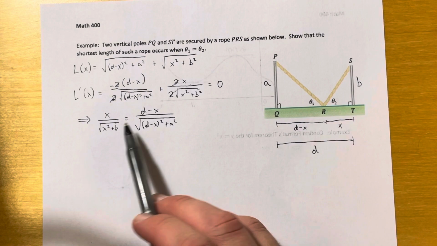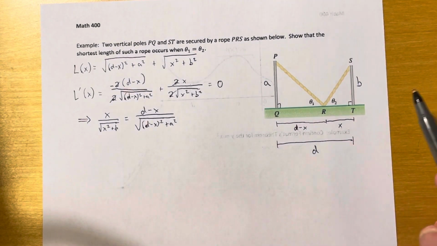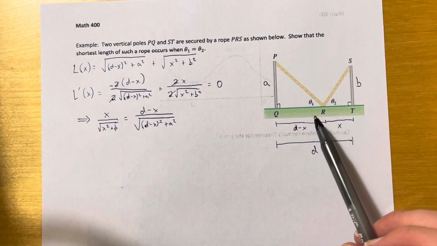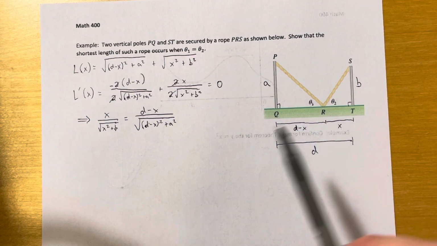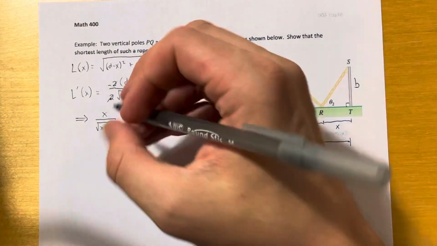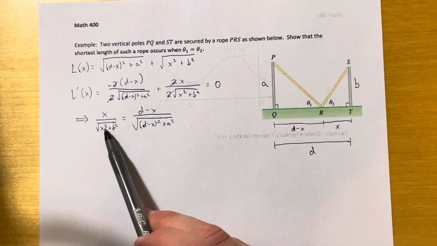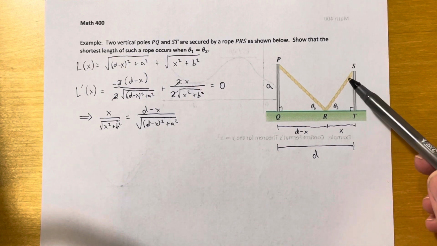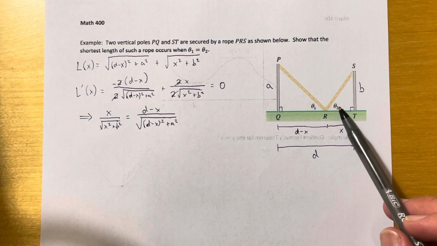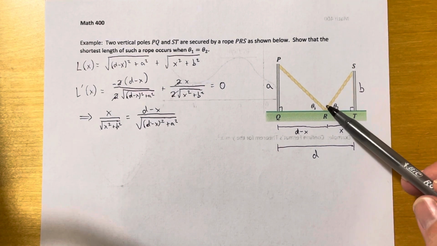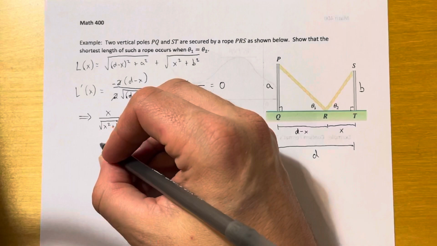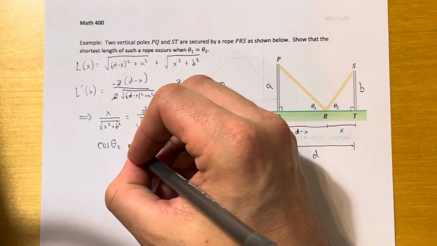Because these two expressions on either side of this equal sign can be written in an entirely different way, and this is where we're going to bring these angles into the mix. So where does x show up in our diagram? It's the base of this right triangle. And what is, I forgot my second power there, what is the square root of x squared plus b squared? Well, it's the hypotenuse of that right triangle. So if I take the base of that right triangle, which is adjacent to the angle theta 2, and put it over the hypotenuse of that right triangle, that's the same thing as cosine of theta 2. So this left-hand side is cosine of theta 2.